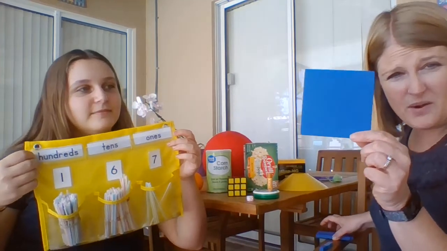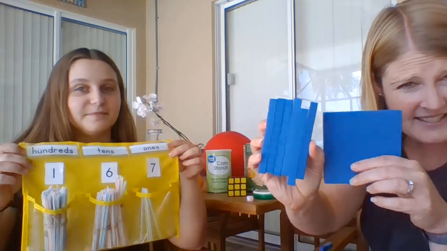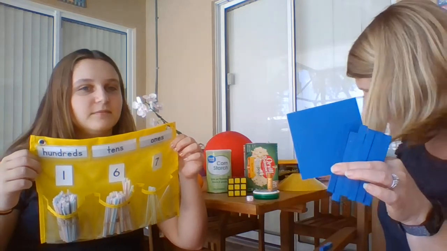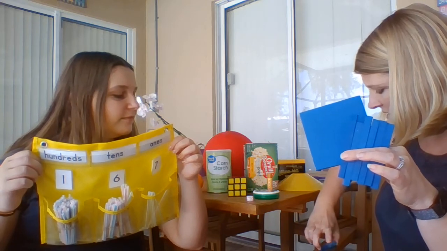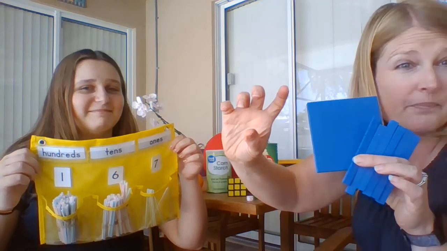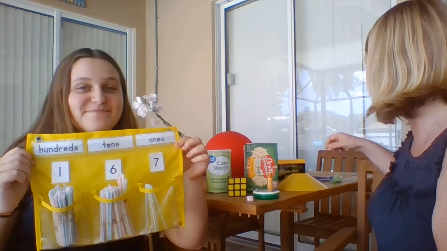So how do I build the number 167 with my base 10 blocks? Yes, I need one 100 flat. I need 6 10s. I gotta grab those all with one hand. One 100 flat, 6 10s, and I think I can pinch it. I did it earlier. 7 ones. There we go. Whoop! There they went. Ones are gone. 167. Now I threw my 100. Whoop! I'm gonna have a mess to clean up. We've been in school for 167 days.